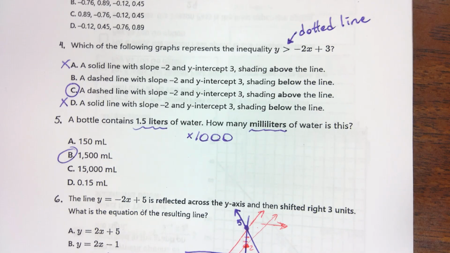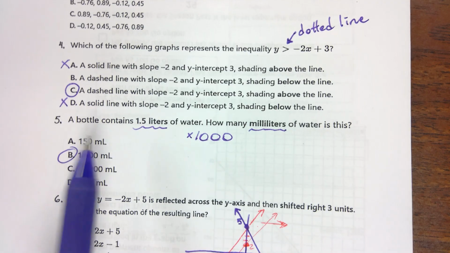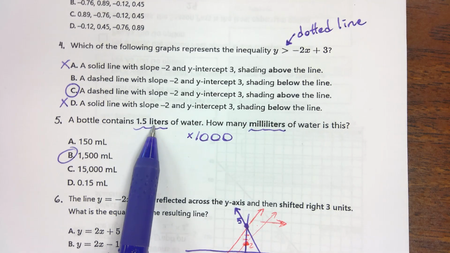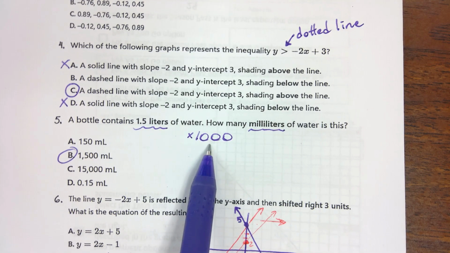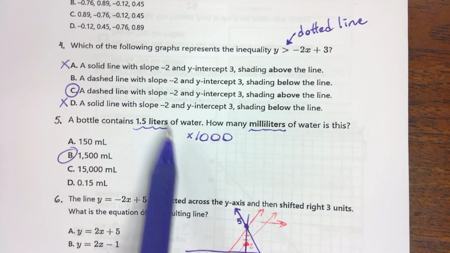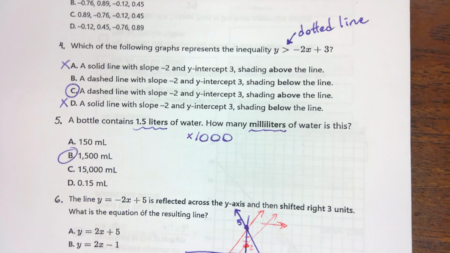Okay. Number 5, how many milliliters is 1.5 liters? Do you need to know this conversion? Yes, because it's metric. So times it by 1,000. That's all you need to do.